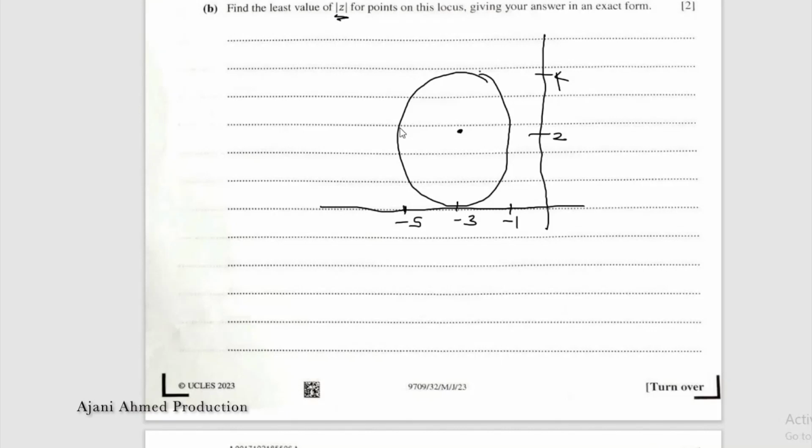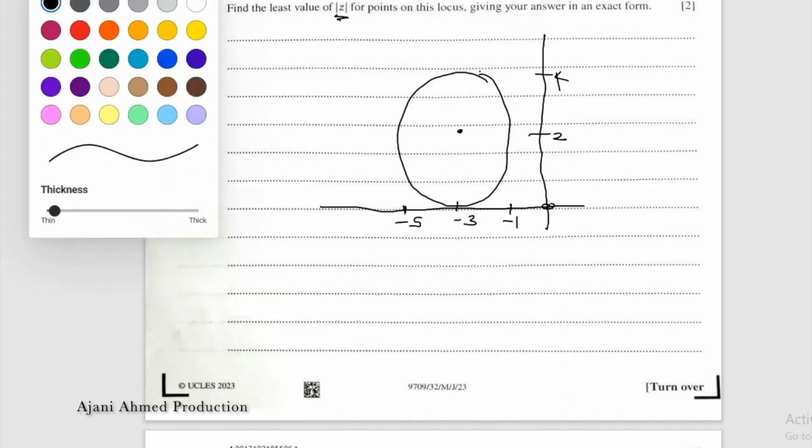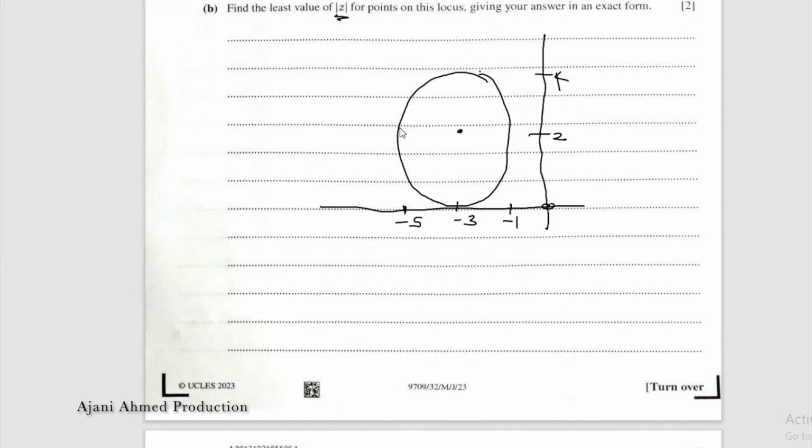You can get the least value or minimum value by sketching a line from the origin. Sketch a line from the origin to meet this circle, which is perpendicular to that line. You meet the circle. Now that's the least. So let me label this side T. So the least value we are looking for is TO.